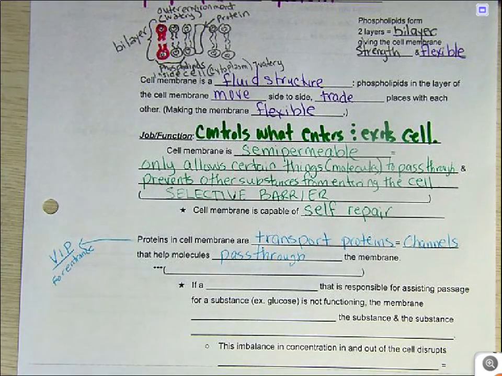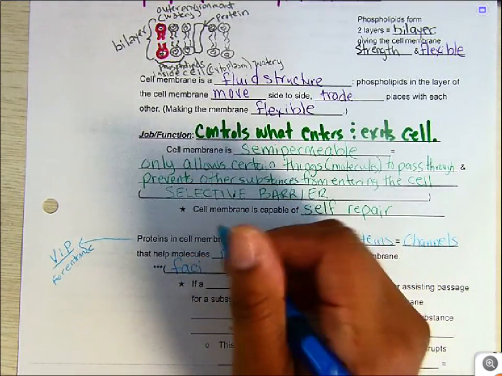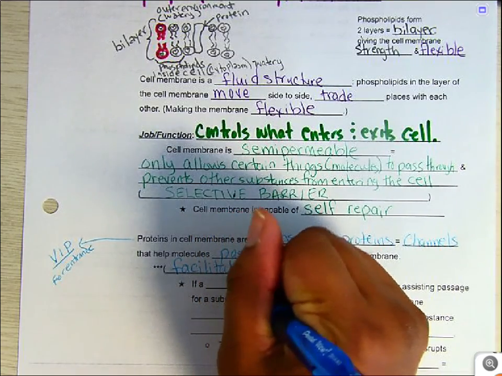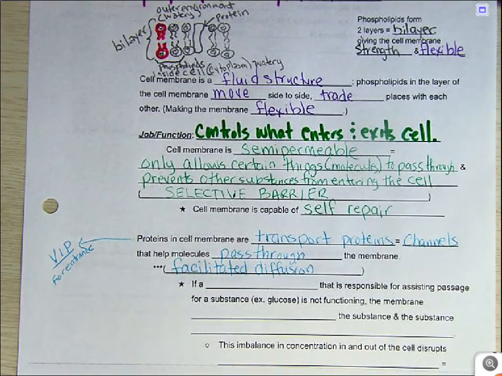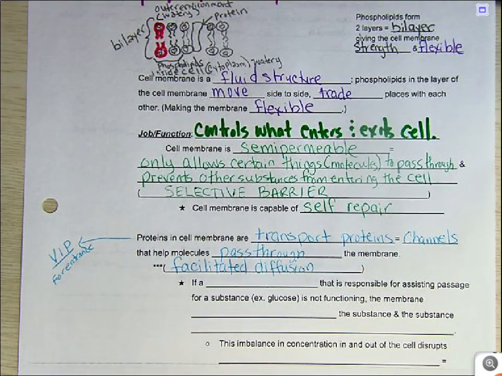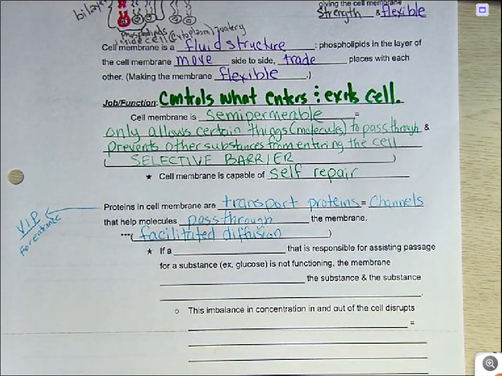This process, having a molecule or having something assist to get through a cell membrane, this is actually called facilitated diffusion. And we're going to talk about the word diffusion in a moment. Hold the thought because I'm going to ask you in a second. Any questions for this?